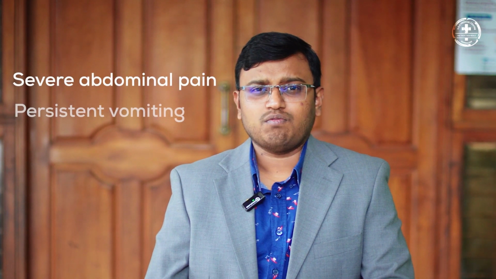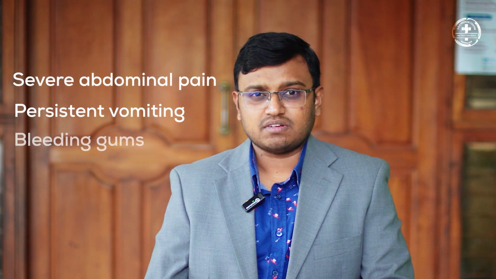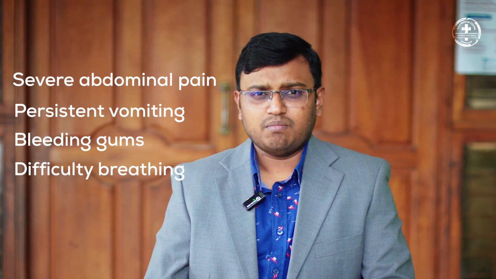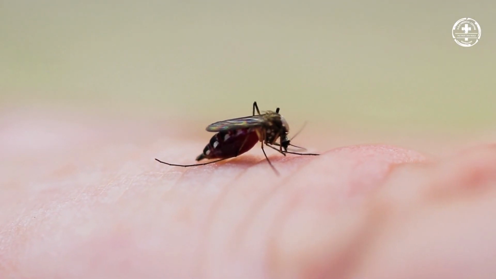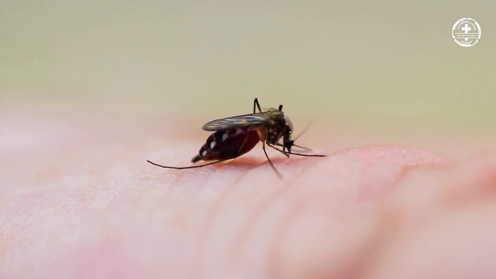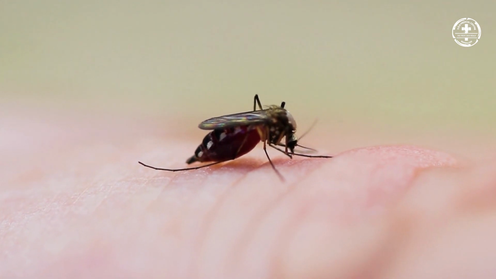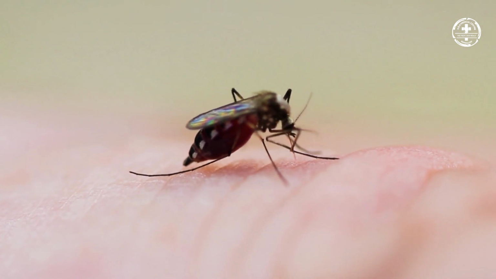It's essential to be aware of warning signs such as severe abdominal pain, persistent vomiting, bleeding gums, or difficulty breathing. Most patients with dengue will develop a drop in blood counts, including white cell count and a platelet count. Though the exact mechanism of why this occurs is unclear, these counts eventually increase on their own once the virus is subdued. That's it for part 1 of this video.